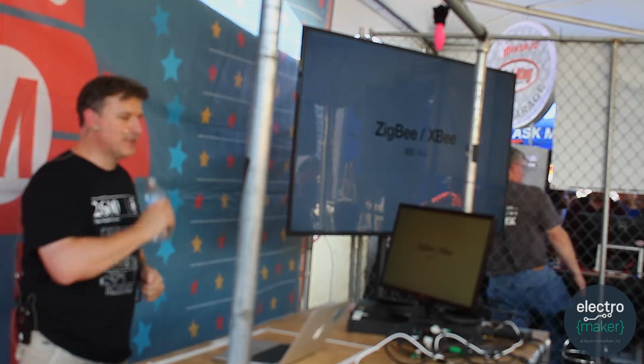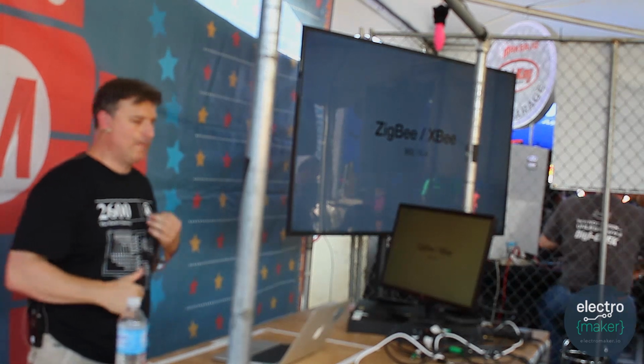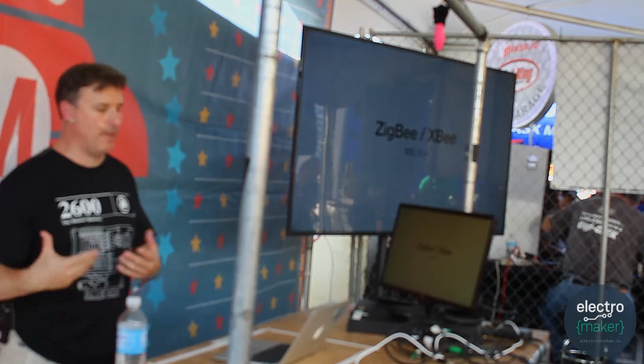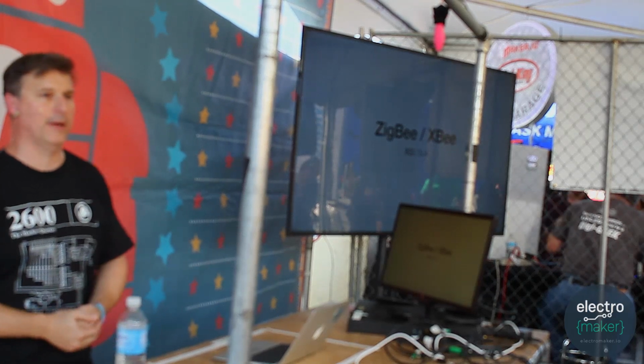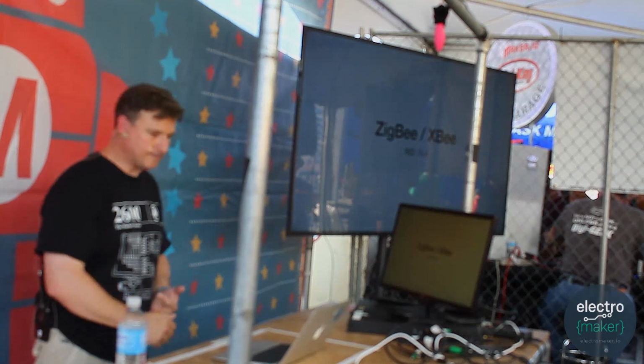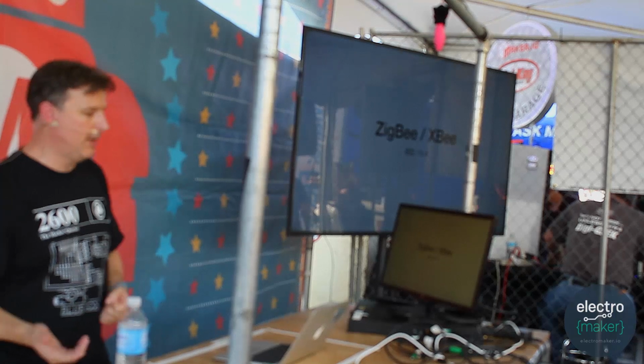So XBee and ZigBee is another technology. I haven't been using this as much since the Wi-Fi stuff got a lot cheaper. It uses the IEEE 802.15.4 protocol. It's a mesh network. It operates at 2.4 gigahertz, so the same frequency as Bluetooth and Wi-Fi. It's used in products such as the Philips Hue light bulbs.